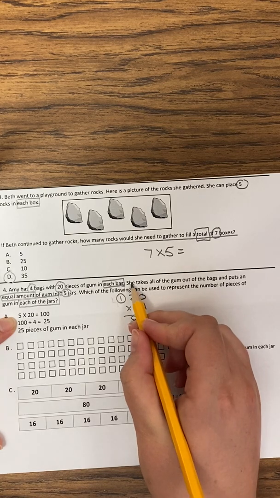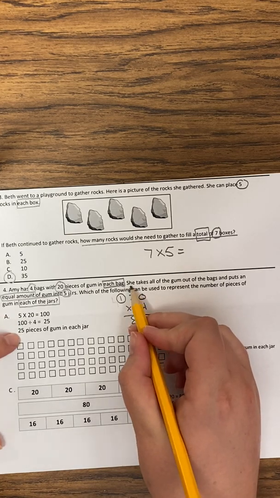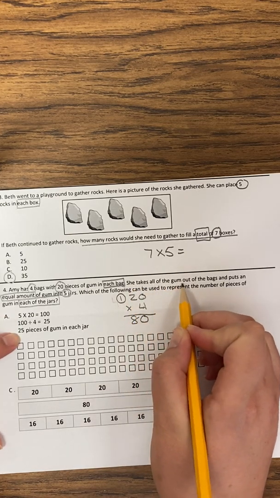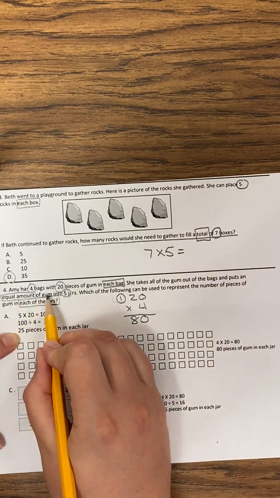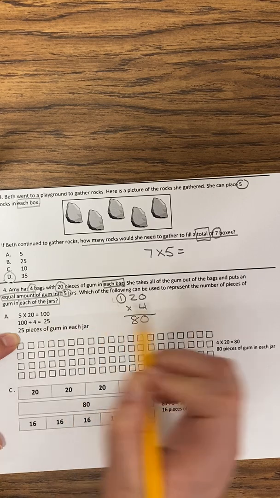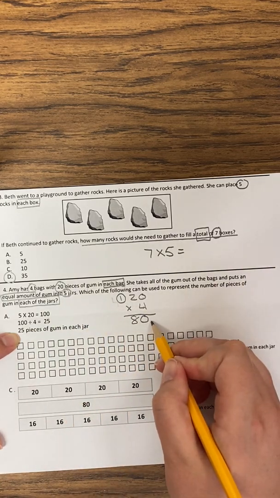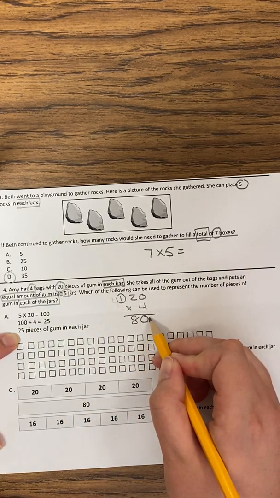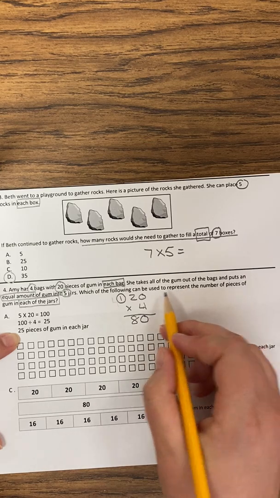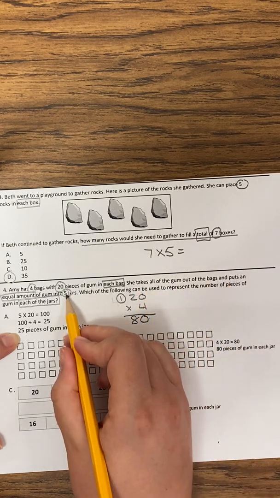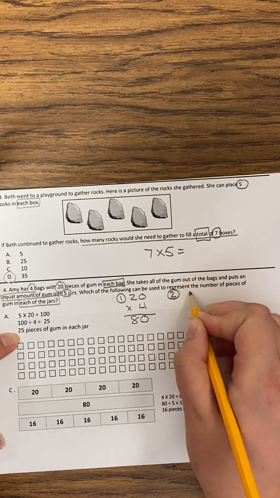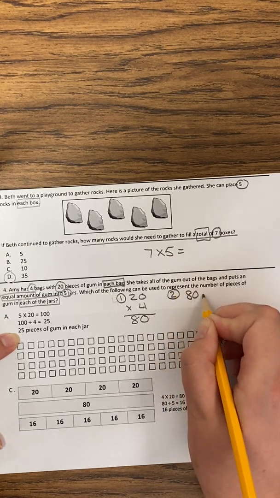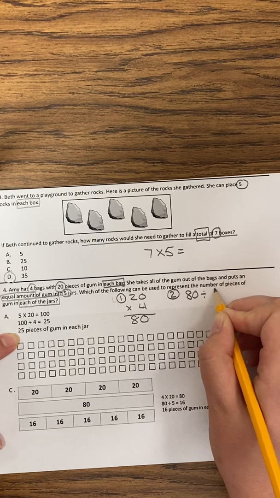Okay, so let's read the second part of the sentence. She takes all the gum out of the bags and puts an equal amount of gum into 5 jars. Okay, so what that tells us, we have our total, and she wants to put them into 5 jars. So, step 2. That means we need to do 80 divided by 5.